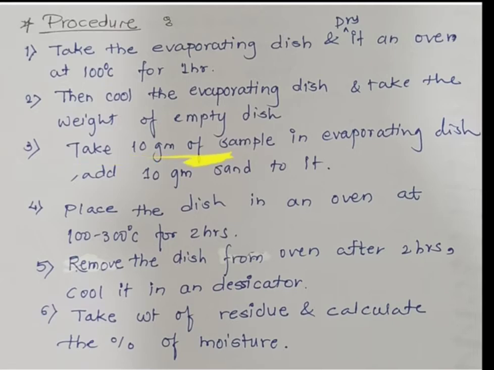Then weigh 10 gram of the detergent sample and put it into the evaporating dish. After that, add 10 gram of sand into it. Then place the dish in an oven at 100 to 300 degrees Celsius for 2 hours.